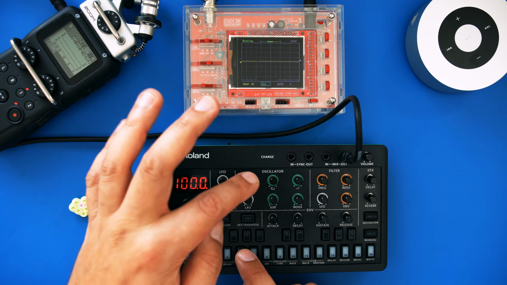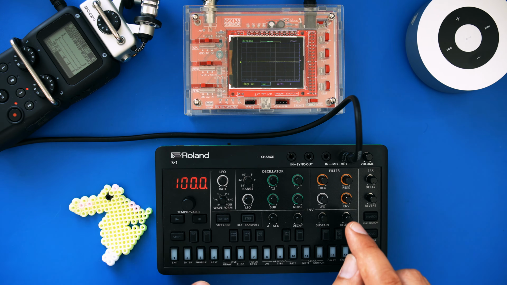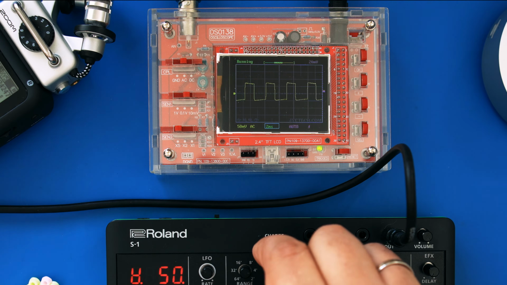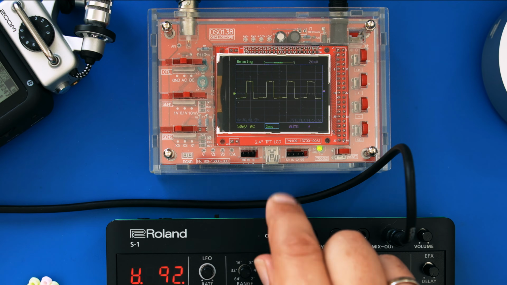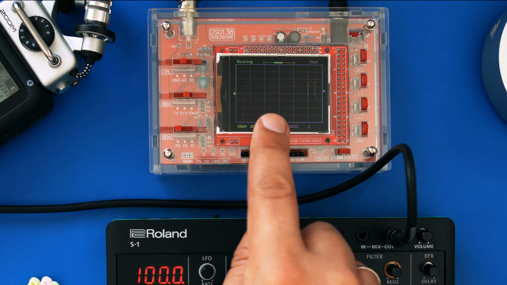While we're here, hold shift and turn the pulse wave knob to introduce some pulse width modulation. Roland really did a textbook example of PWM there. Beautiful.